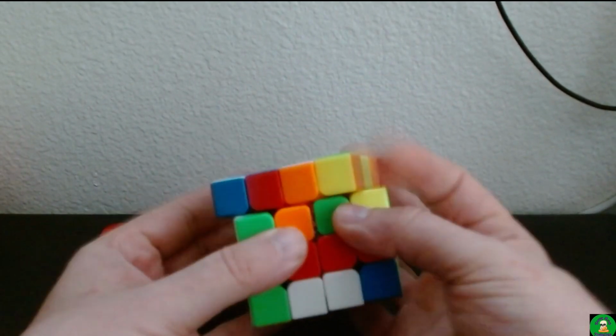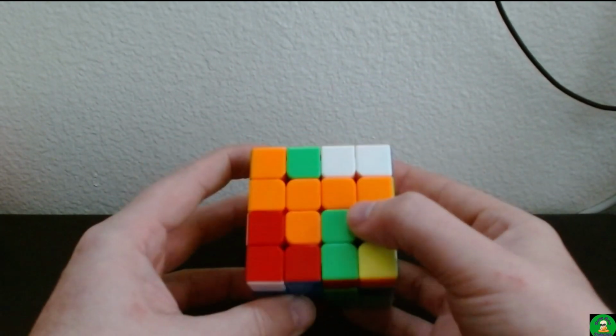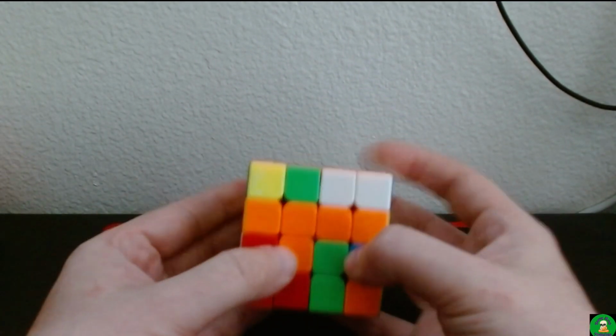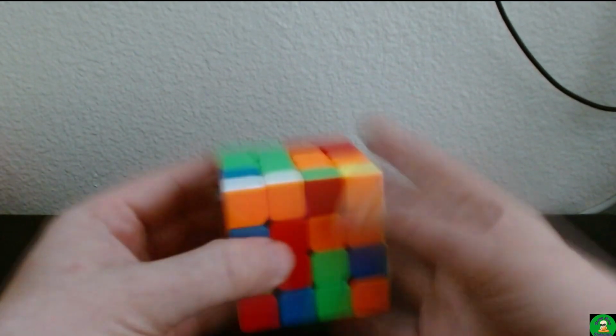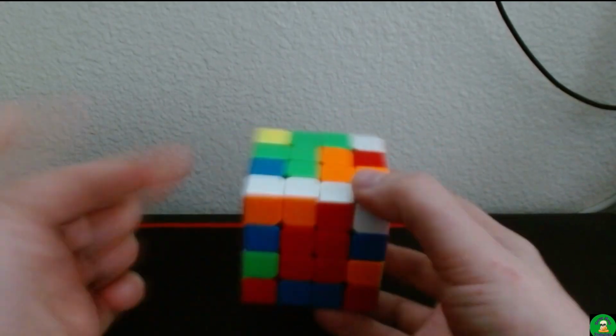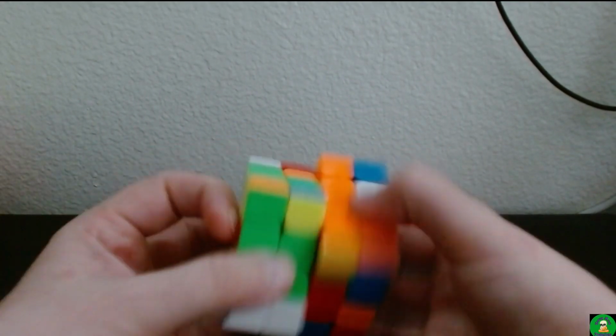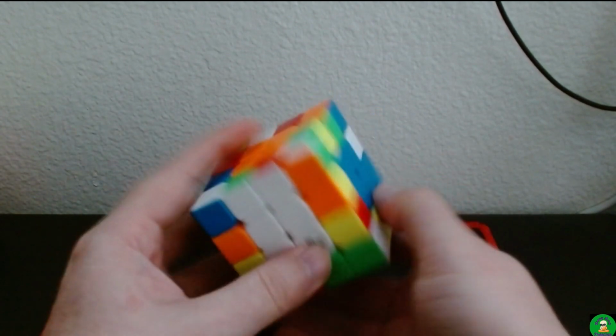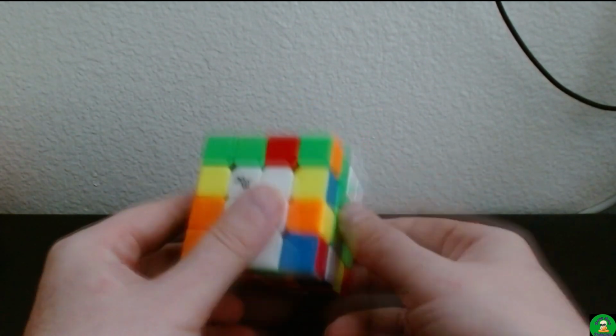And let me know, guys, if you prefer this camera angle for tutorials or the overhead. I usually just do the overhead, but I figured I'd do the front-on camera with this one. Alright, so we have our centers done already. There you go.